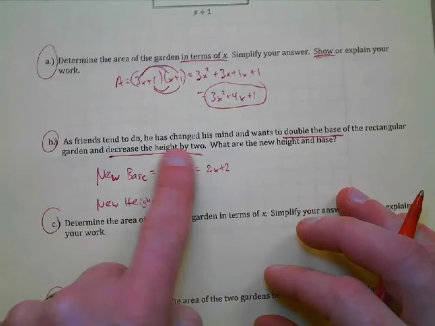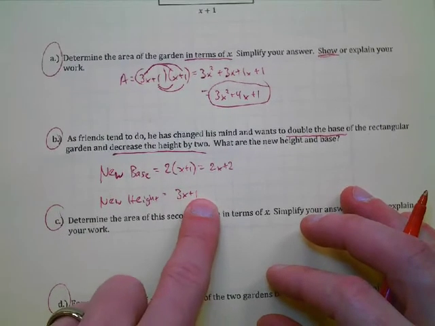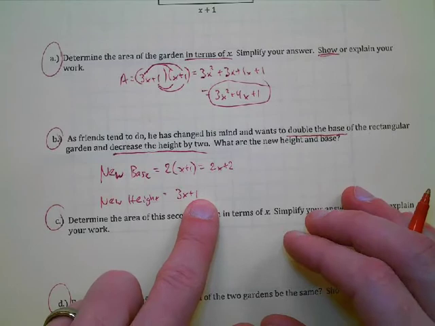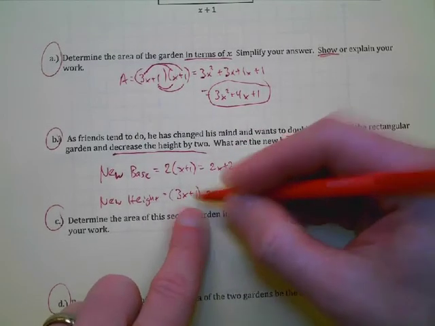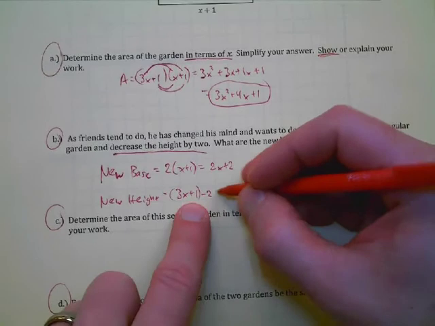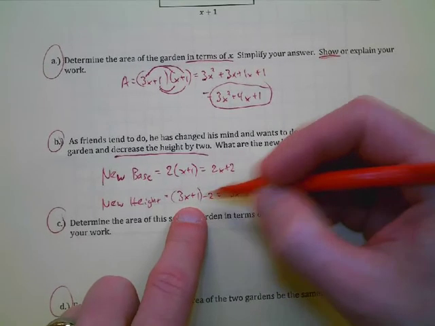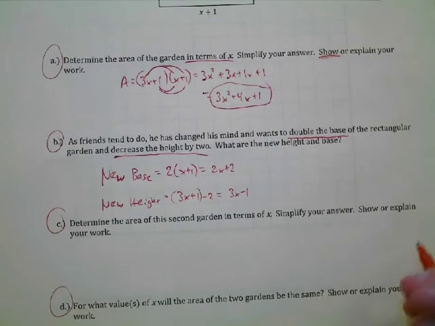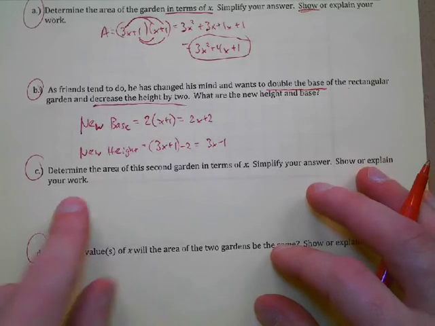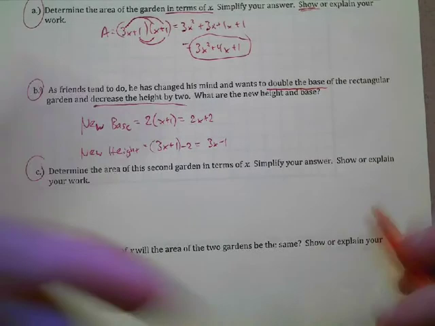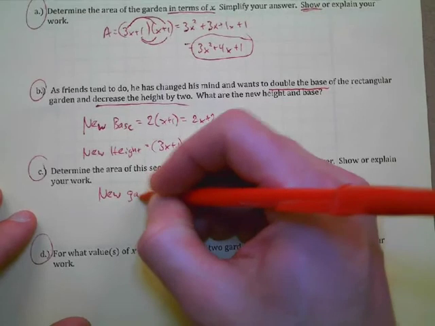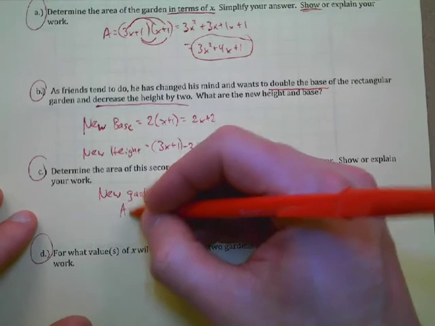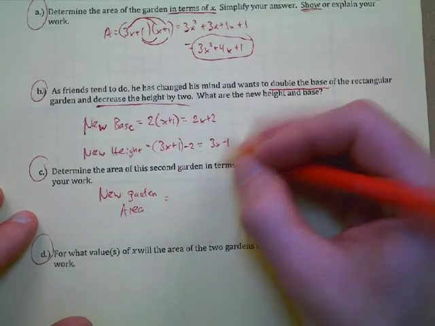And then the new height, okay, there's the old height of 3x plus 1. If I want to decrease the height by 2, what math should I do to decrease by 2? Subtract 2. Okay, and again, just combine like terms. We'll just take the 2 away from the 1 there, so we get 3x minus 1, because positive 1 minus 2 is minus 1 there. Then it says, determine the area of the second garden in terms of x.